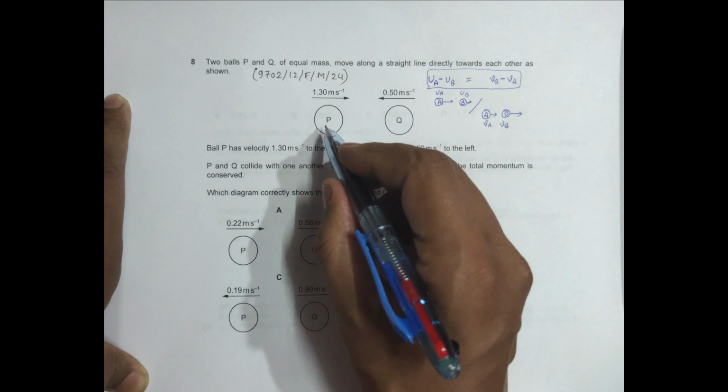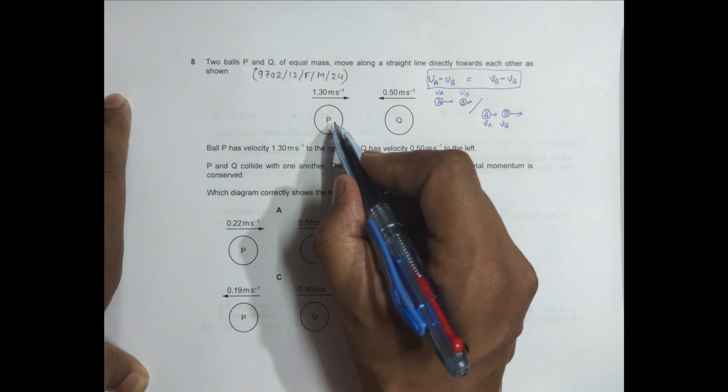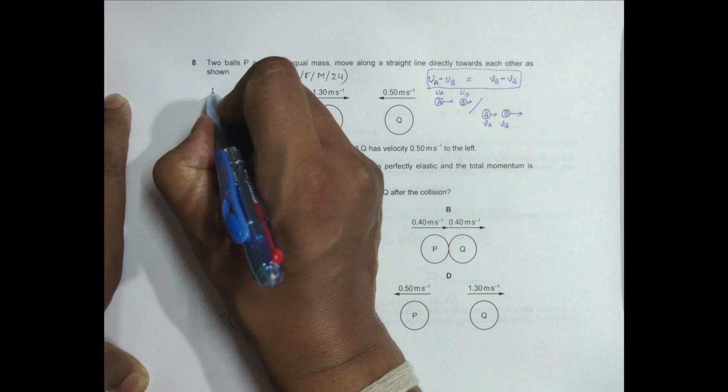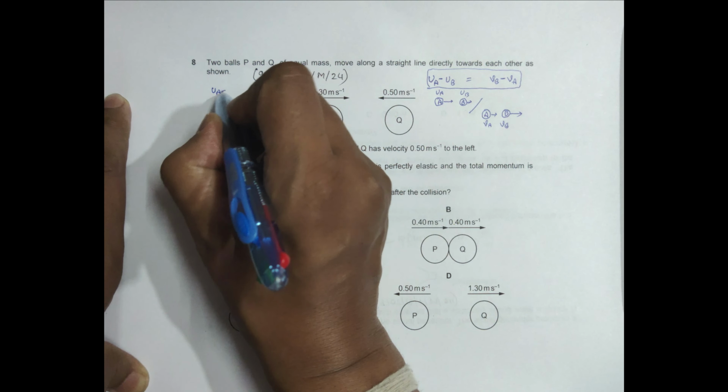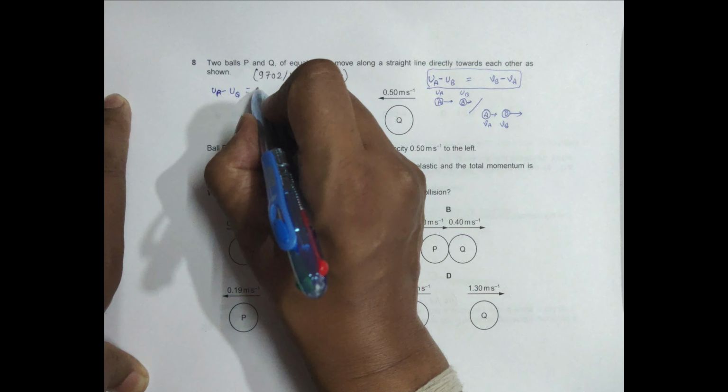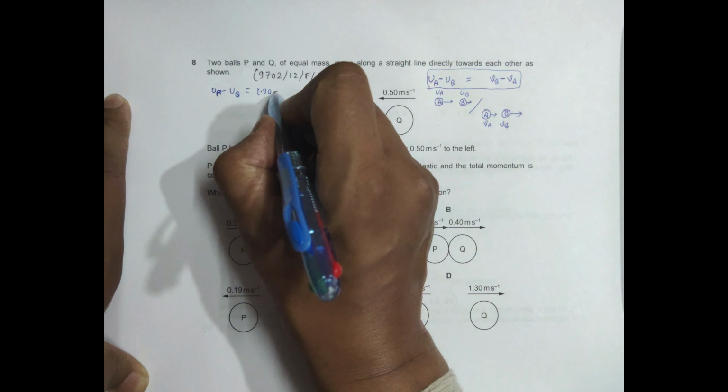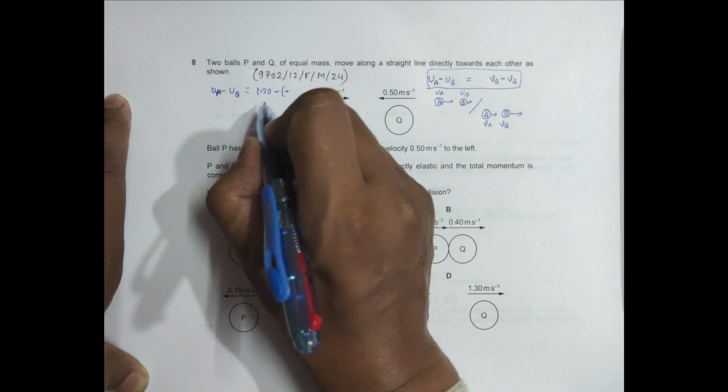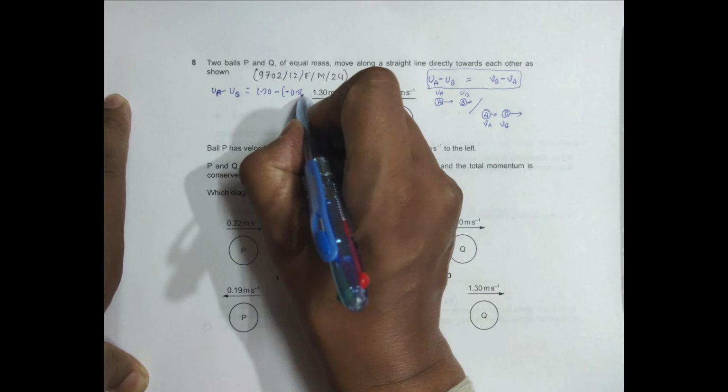So here this is P, this is Q. First of all, UP minus UQ. Instead of A and B, I am using P and Q. It will be equal to 1.30 minus, again minus, 0.50.